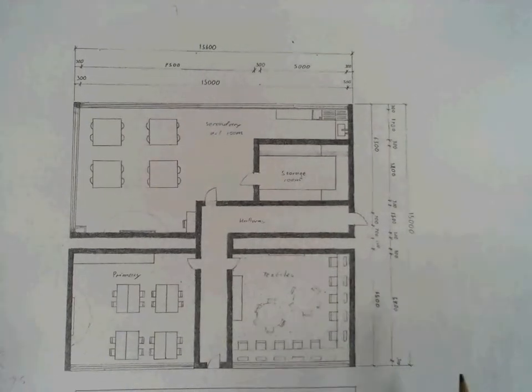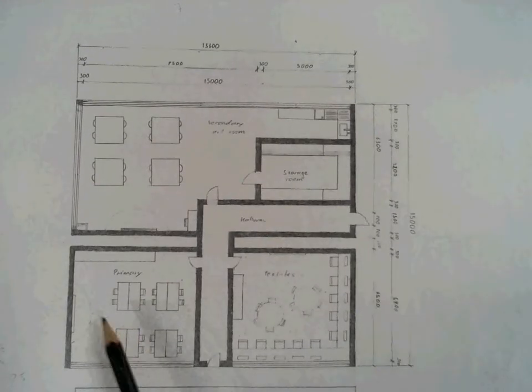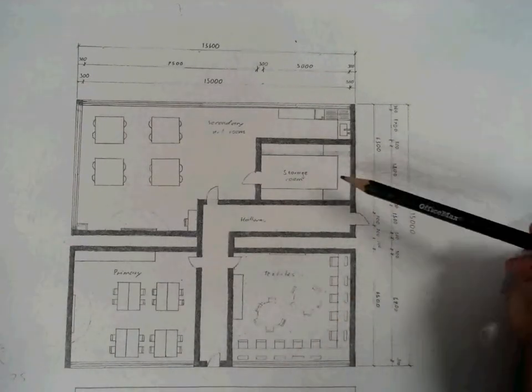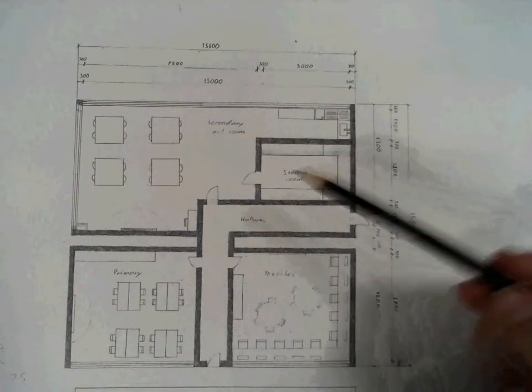Here you can see that this is a floor plan of an art room. This is the primary art building that's been created. There's been a textiles room. You can see opposite is a storage room and the secondary art room here.